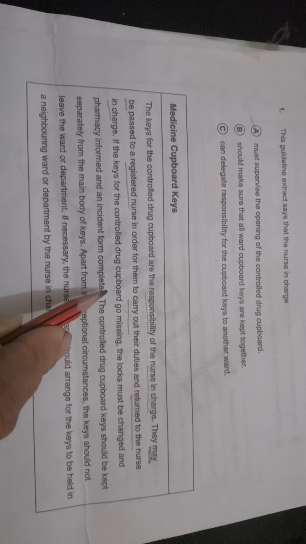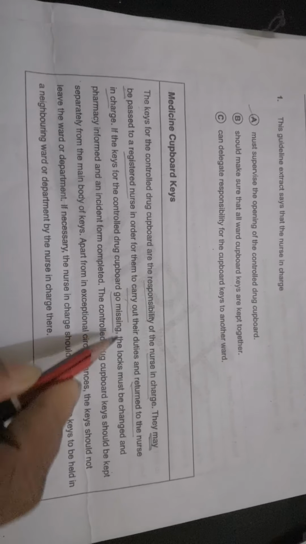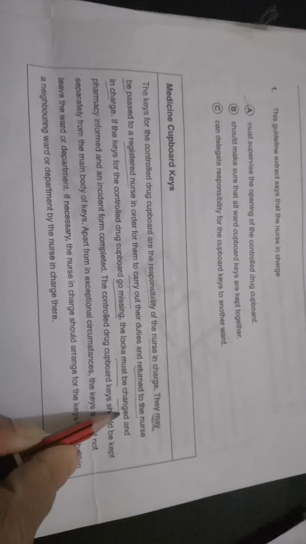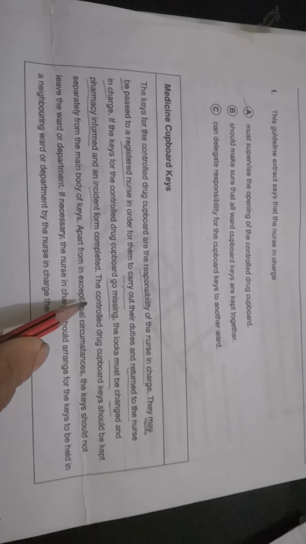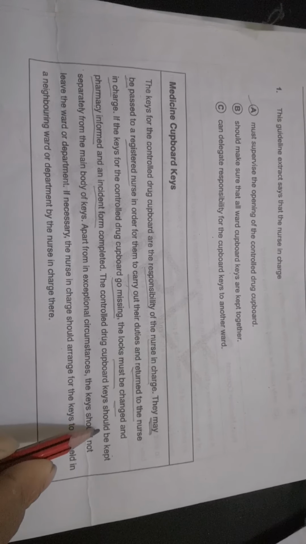If the keys for the controlled drug cupboard go missing, the locks must be changed and the pharmacy informed and an incident form completed. The controlled drug cupboard keys should be kept separately from the main body of keys.